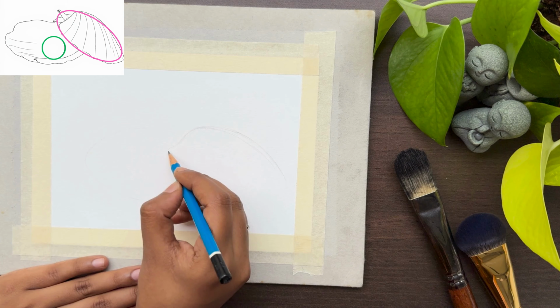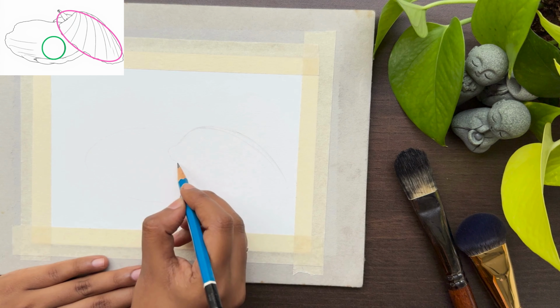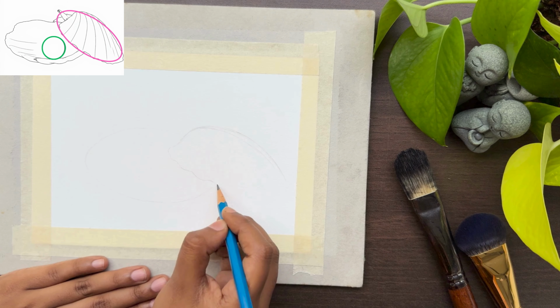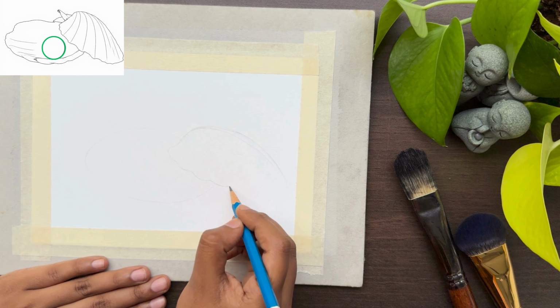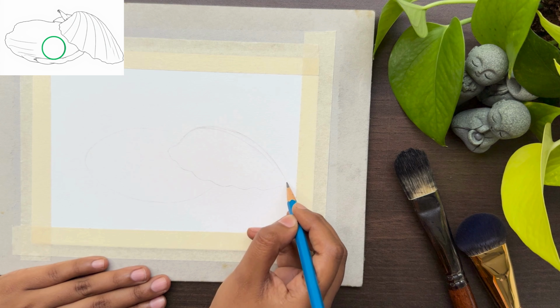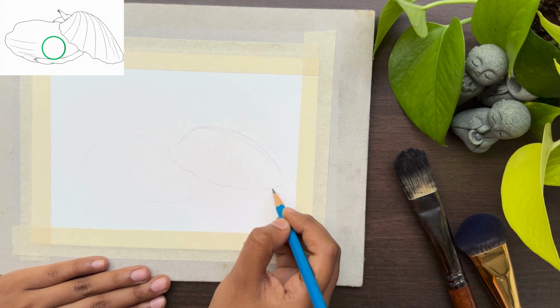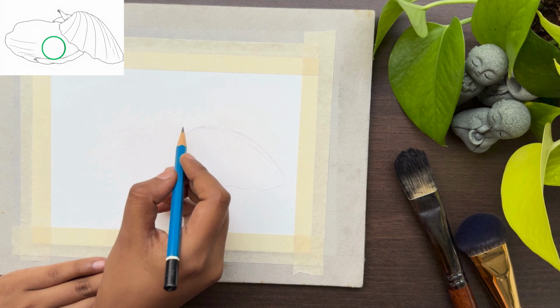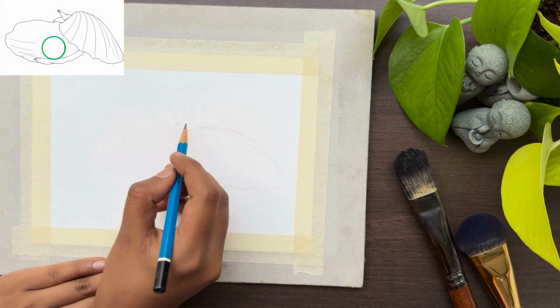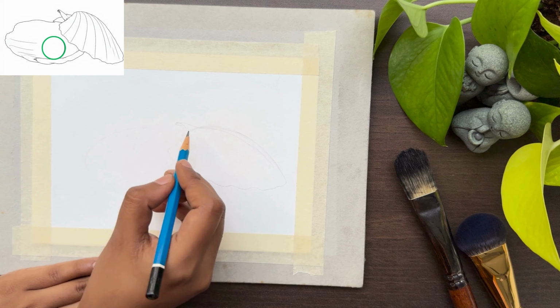Now I'm adding the finer details to the upper shell. The outer edge has a wavy outline. Just follow along the oval that you drew and then add the finer details as per the reference image. There is a small outward structure here which I am drawing now.